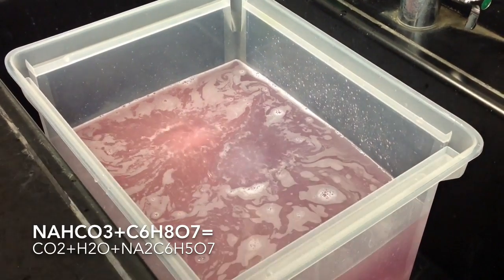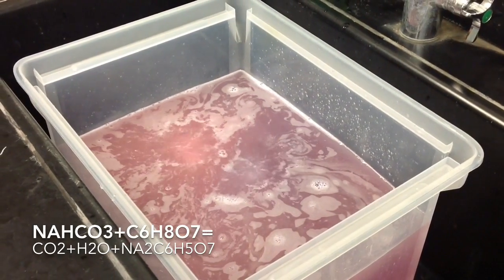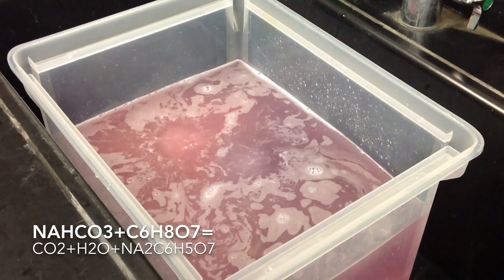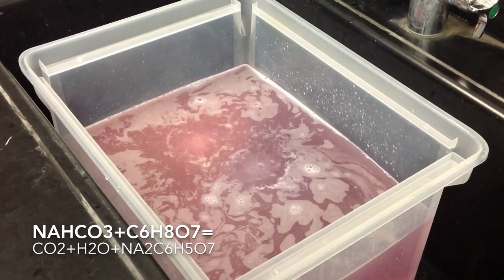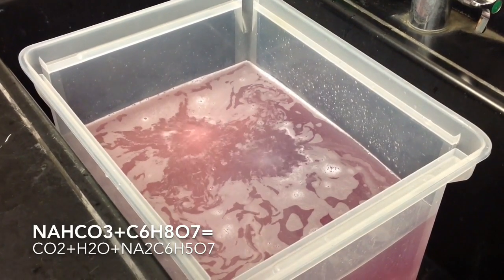Now back to the importance of the cornstarch. The role of the cornstarch in a bath bomb is very important as it determines how quickly the reaction will occur. The faster the bath bomb dissolves, the more CO2 it's making, the fizzier it is, and the faster the reaction is taking place.